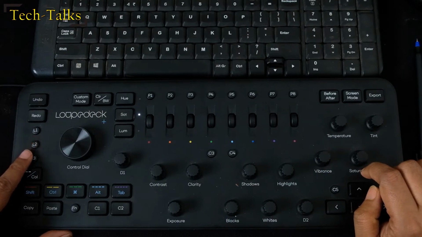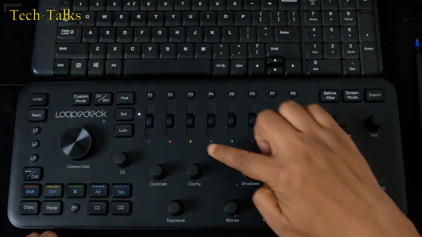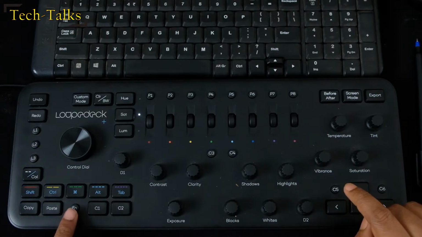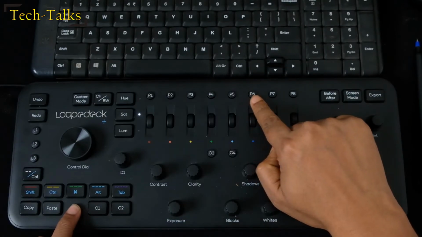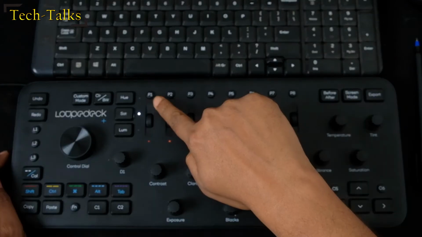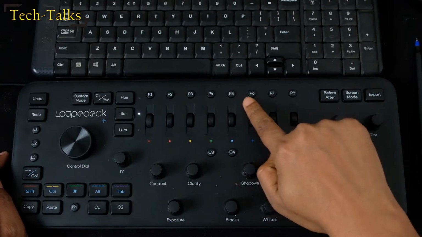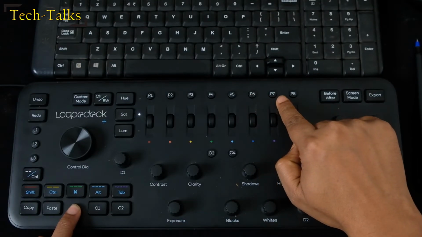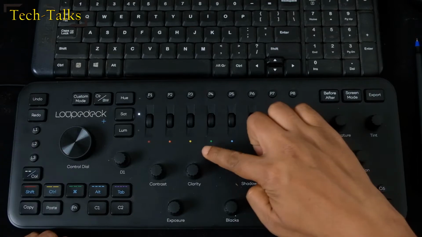The L series buttons, the P series, the C series are all assignable keys, which also have a second layer. When you press the function button, the second layer of the controls is available. So P1 to P8 becomes P9 to P16. Similarly, this happens also for the L and the C series buttons.